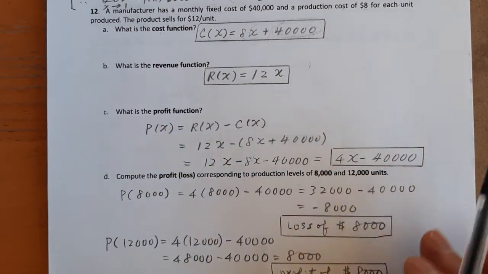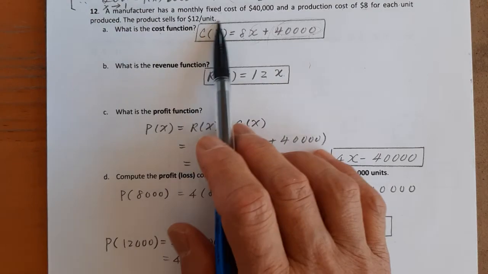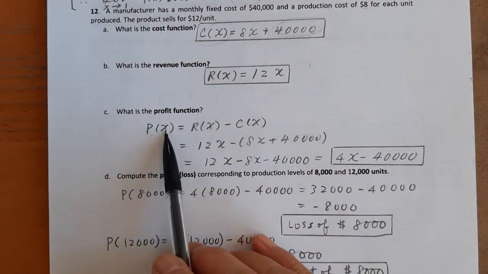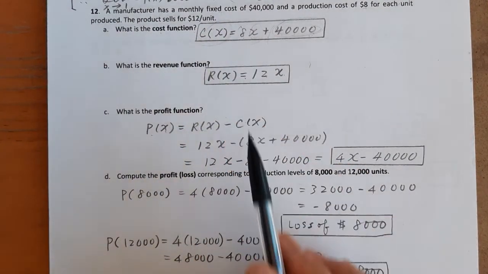Profit is income minus expense, minus the cost. So the profit function equals revenue minus cost.